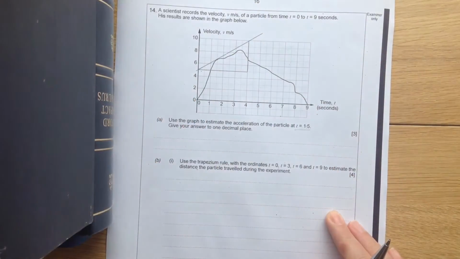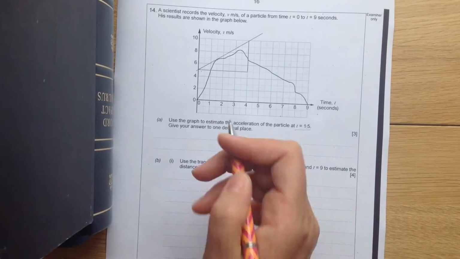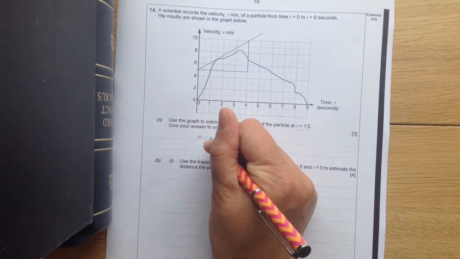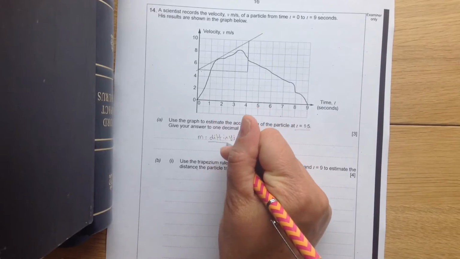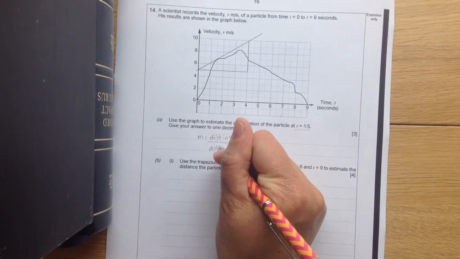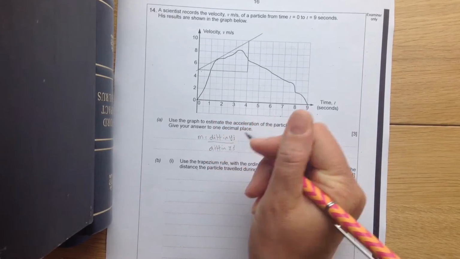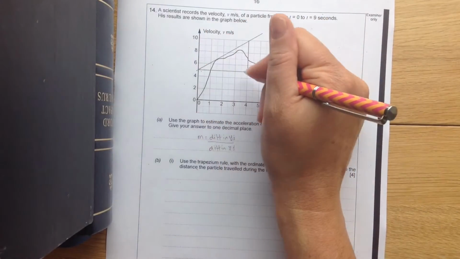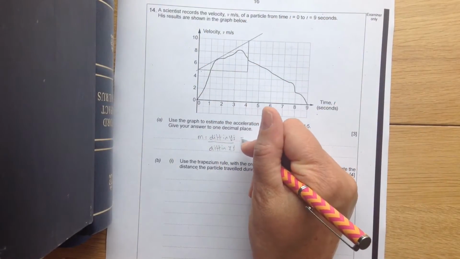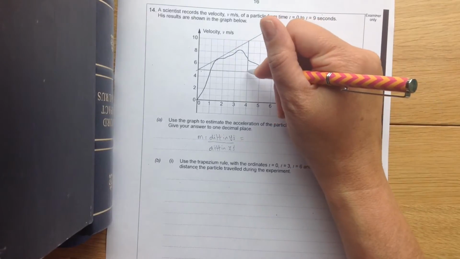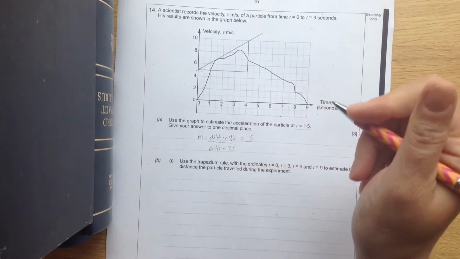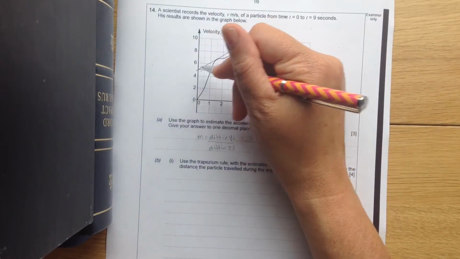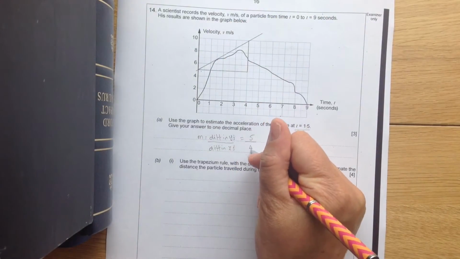Right, so gradient, M, is the difference in y's over the difference in x's. In other words, it's the height divided by the width. So, difference in y's, well, it's going from 5 to 10, so that's 5, over the difference in x's, so that's going from 0 to 4, so that's 4.